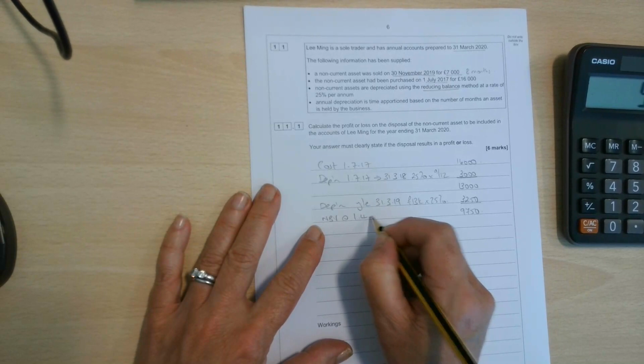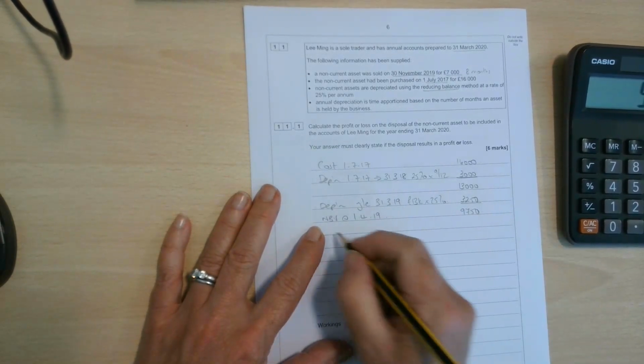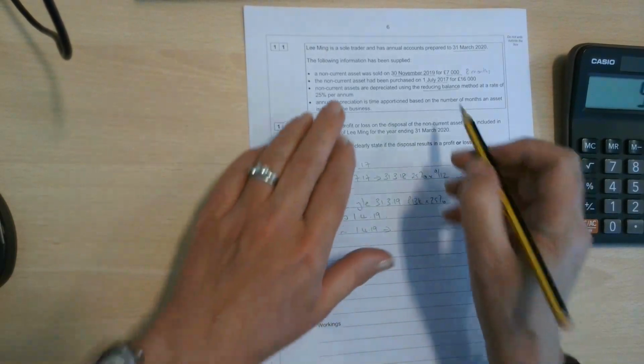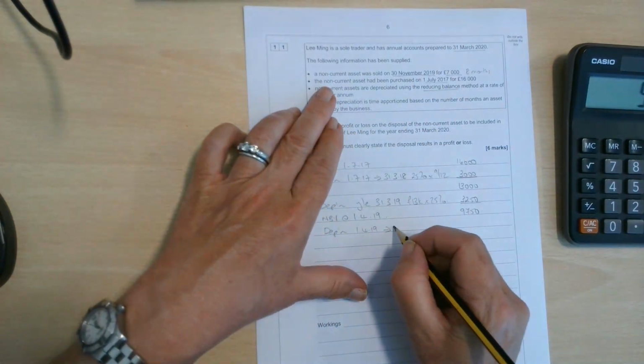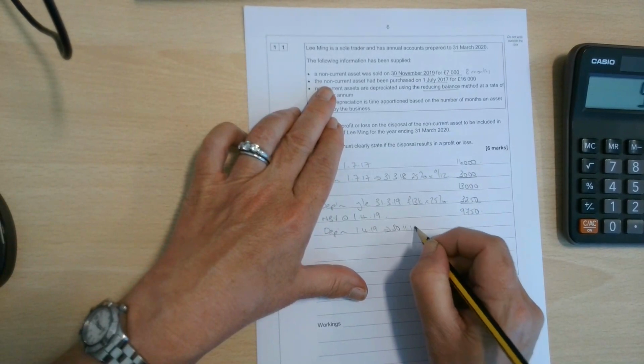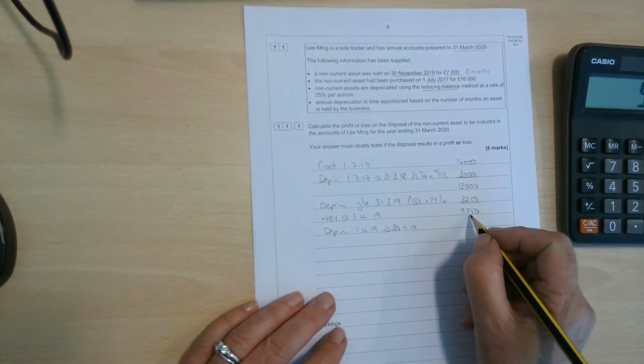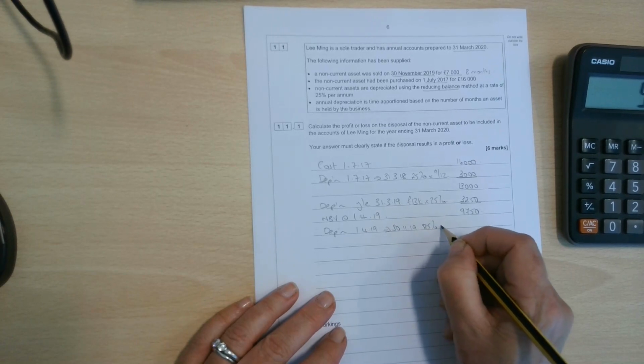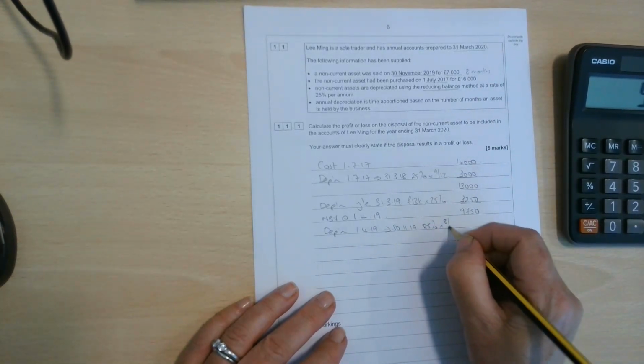1st of April 2019. Then we've got depreciation from the 1st of April 2019 up until the day it was sold, which was the 30th of November 19. So it's based on the 9,750 times 25%, but 8 months worth, so times 8/12.